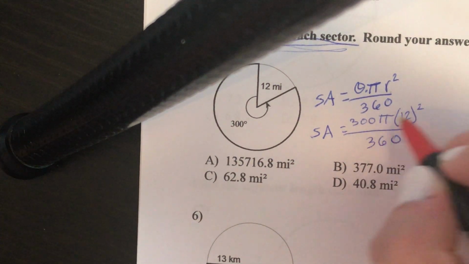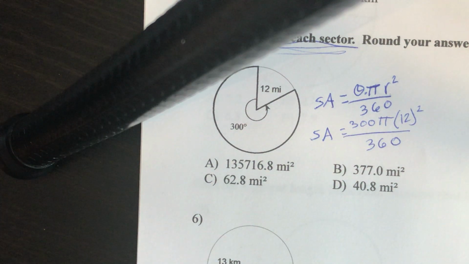Okay, and so I'm just gonna put this whole thing in my calculator. 300 times pi. And I put 12 in parentheses, or you can go ahead and just do 12 times 12 is 144. And then I'll divide that by 360.